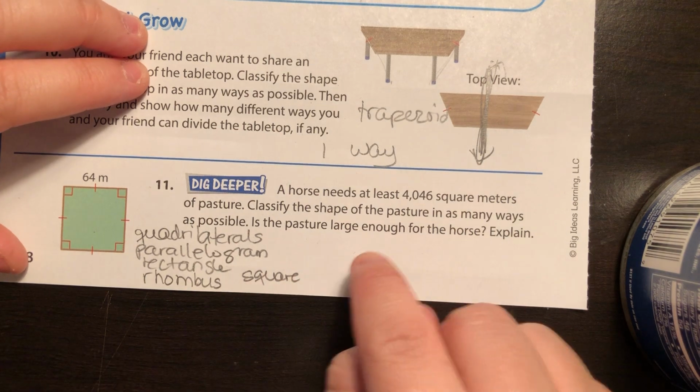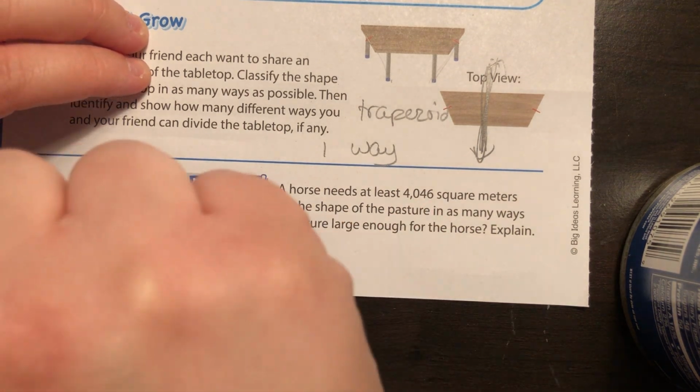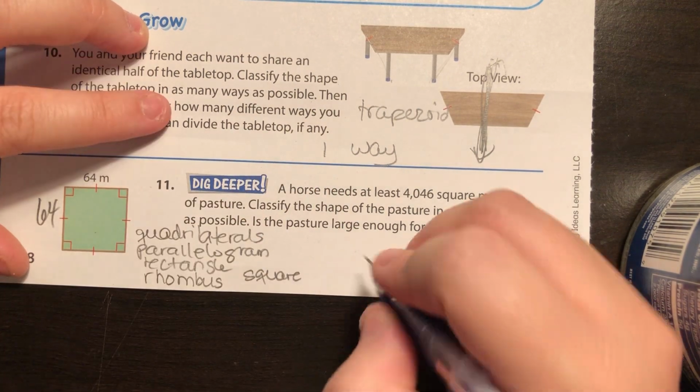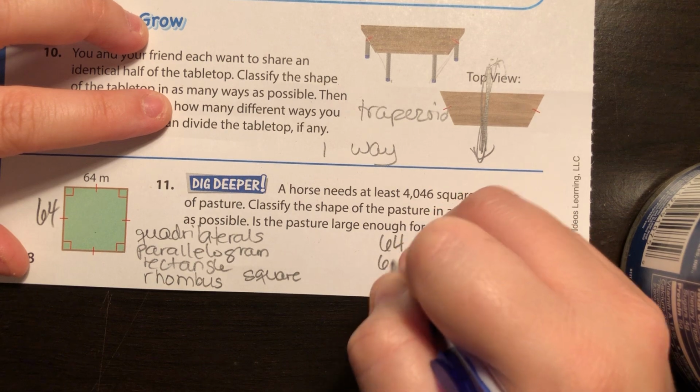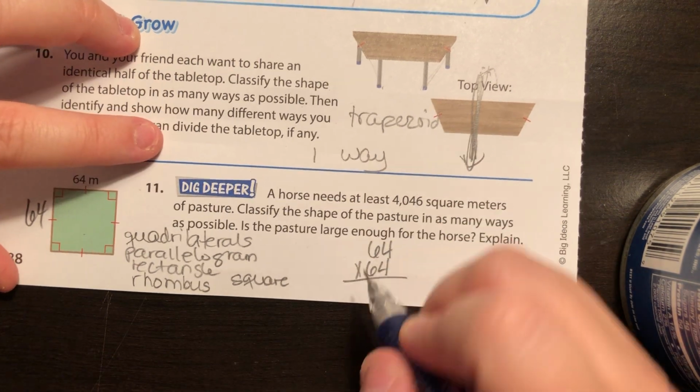Now, it says that the horse needs at least 4,046 of area. Area is length times width. And because it's a square, if this is 64, this is also 64. So we have to multiply 64 times 64. I don't have a lot of room, but I will try my best, okay?